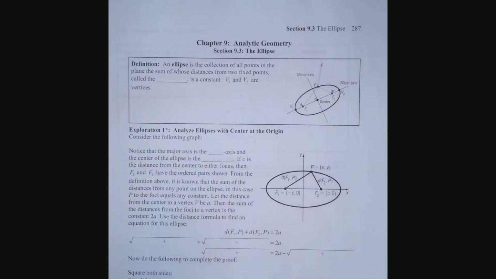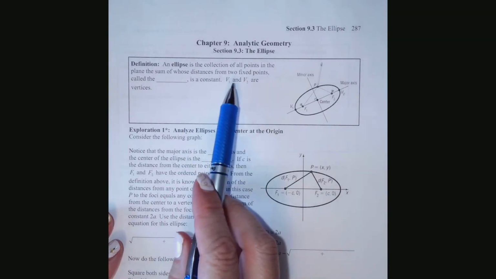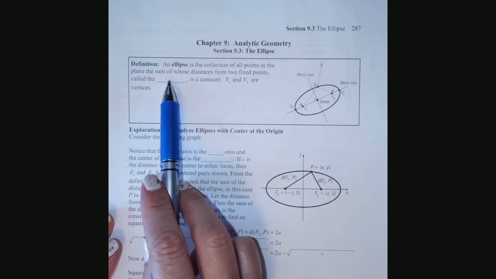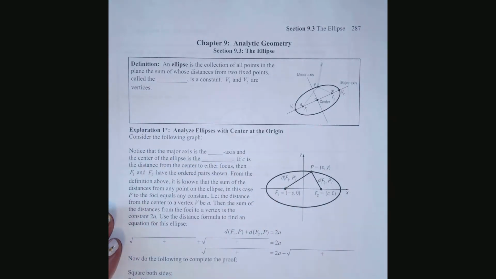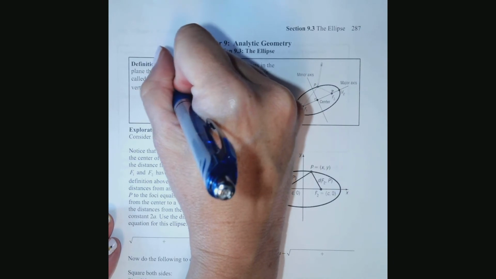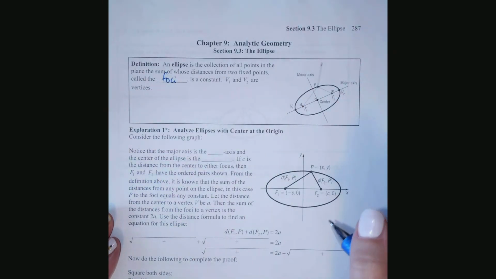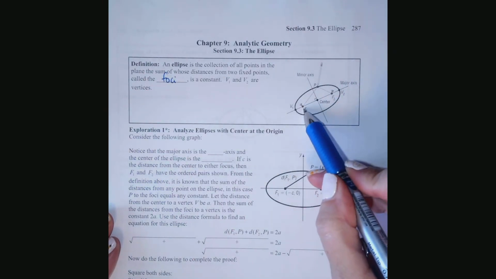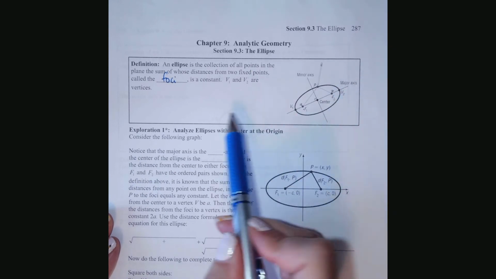Okay guys, in section 9.3 we move from sketching parabolas to sketching an ellipse. Remember, an ellipse is basically an oval. By definition, it's the collection of all points in the plane, the sum of whose distances from two fixed points, called the foci, is a constant. So we have two foci, right here and right here.